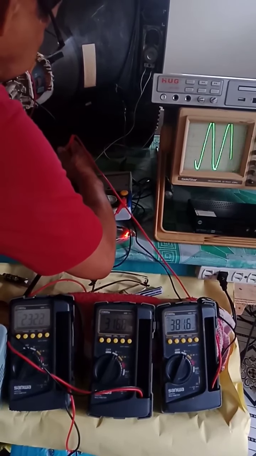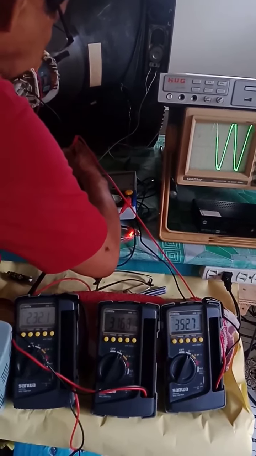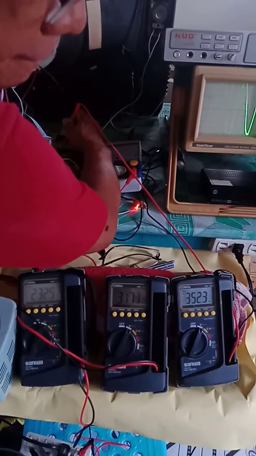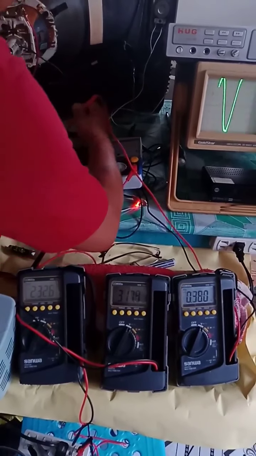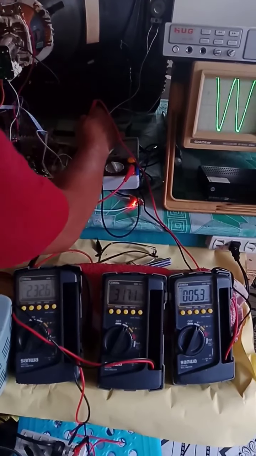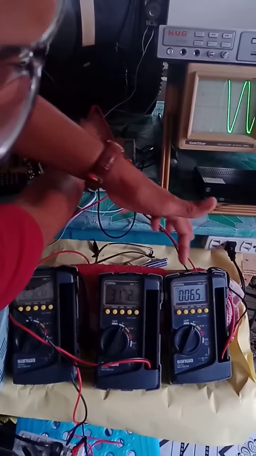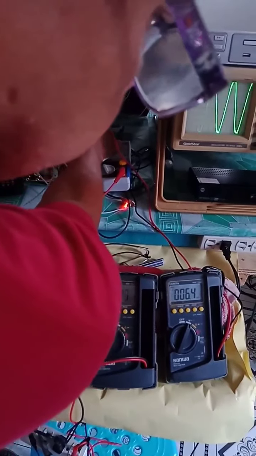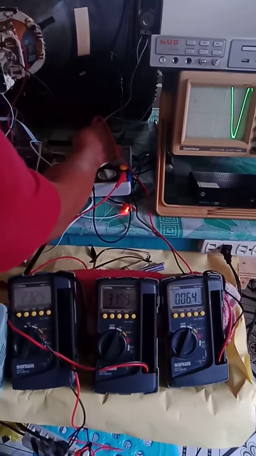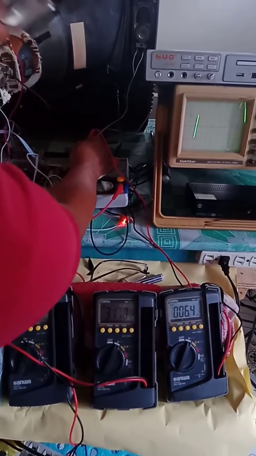We have here... is it 5 volts? Okay, the voltage is somewhere at 5 volts to 6 volts.